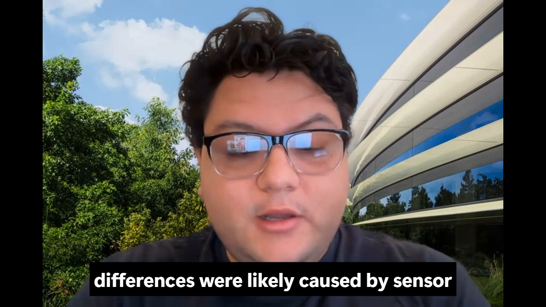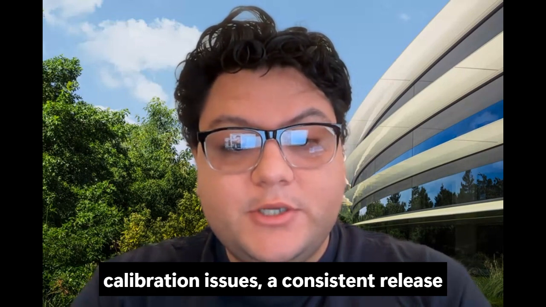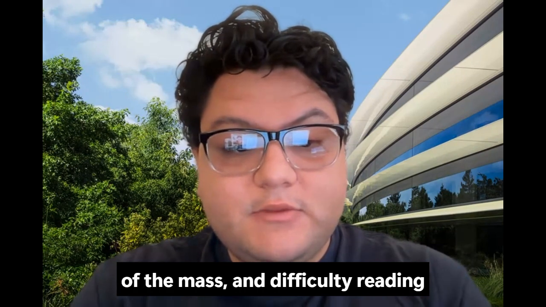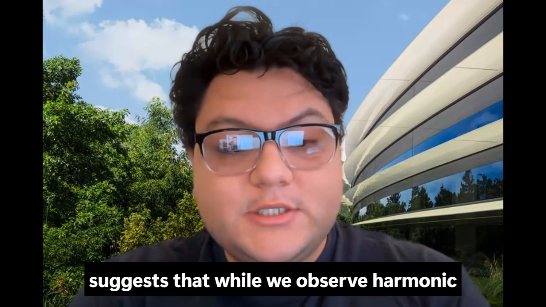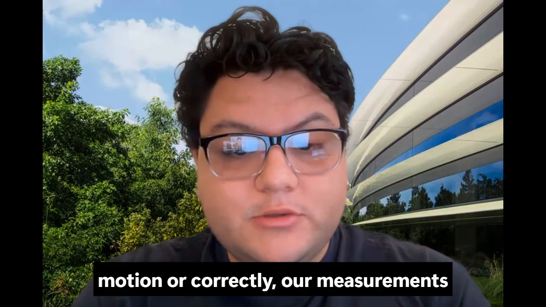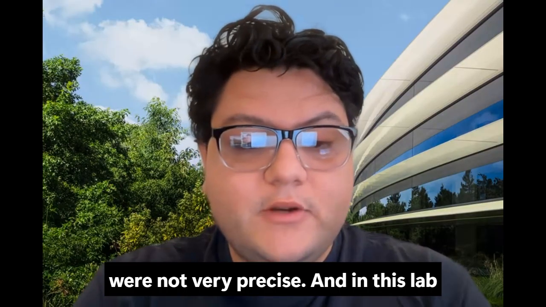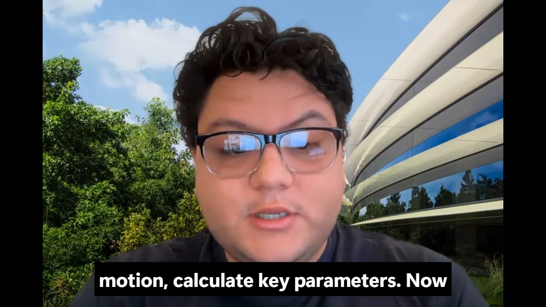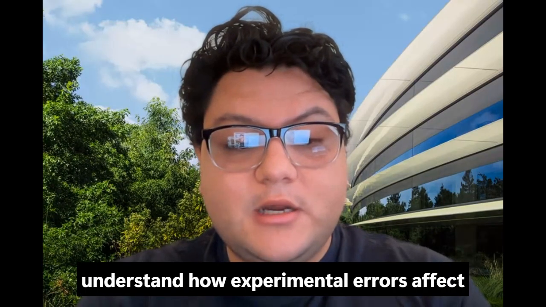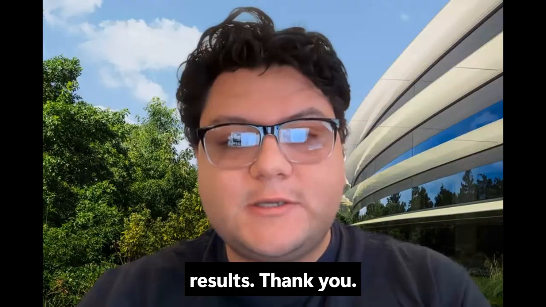These differences were likely caused by sensor calibration issues, inconsistent release of the mass, and difficulty reading values from the graphs. The high error suggests that while we observed harmonic motion correctly, our measurements were not very precise. In this lab, we learned how to analyze harmonic motion, calculate key parameters, and understand how experimental errors affect results. Thank you.